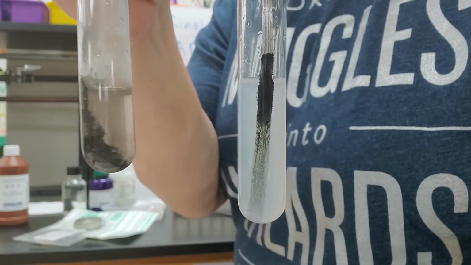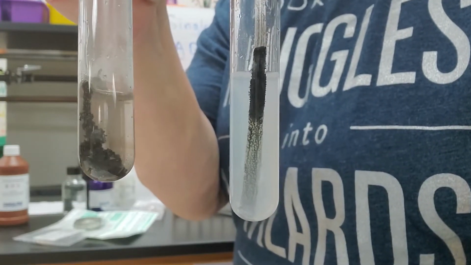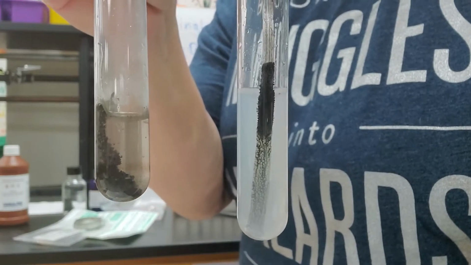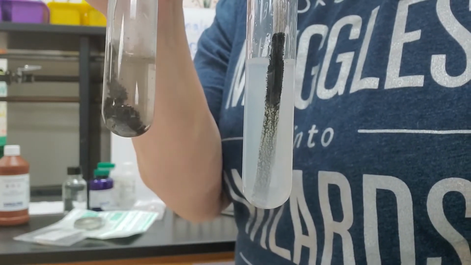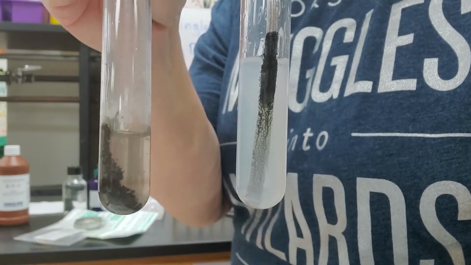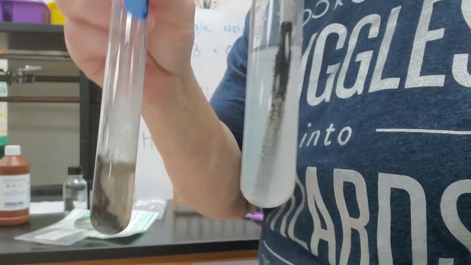Now, you might say, oh, I can make this. I could take this and clean it up and make it into silver jewelry. You can, but to buy this silver nitrate costs more than just to go buy the silver.